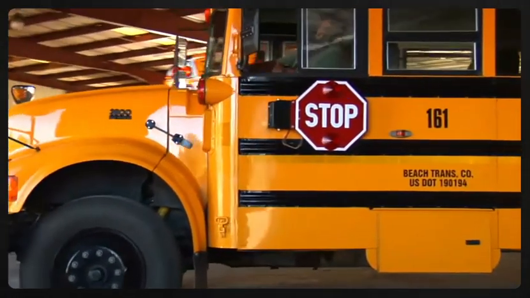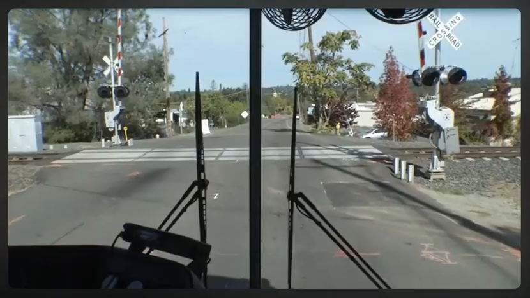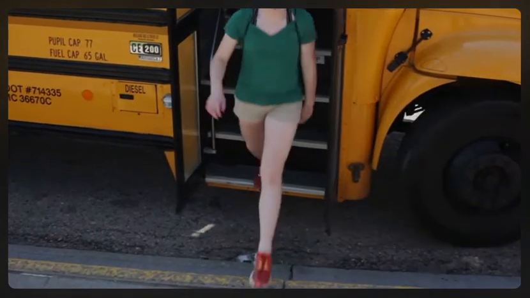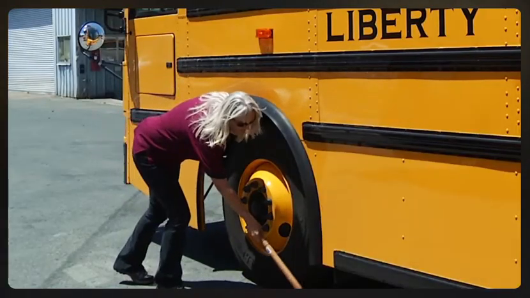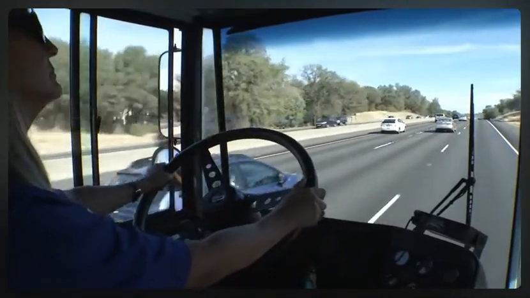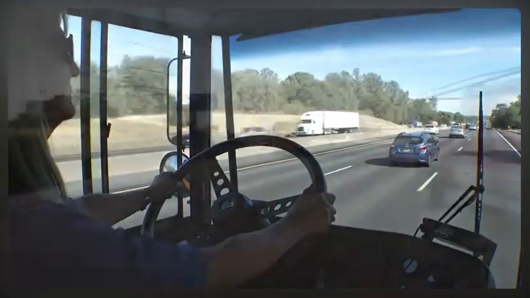School bus drivers need to be mindful of many different driving scenarios. There are procedures for crossing railroad tracks, loading and unloading students, the pre-trip inspection, and much more. However, when driving a school bus on any given day, there are basic driving fundamentals and unique tips that must be used while operating the bus. And that is what we're going to cover in this video.